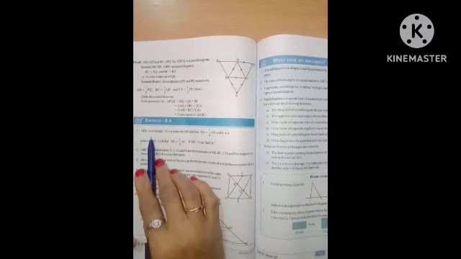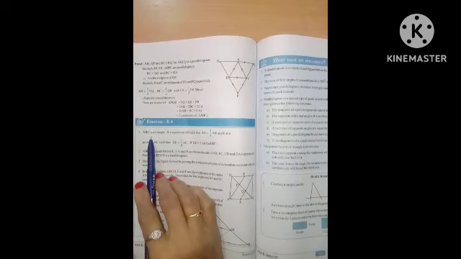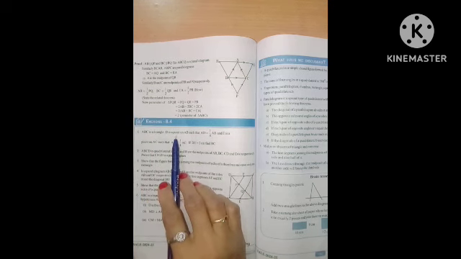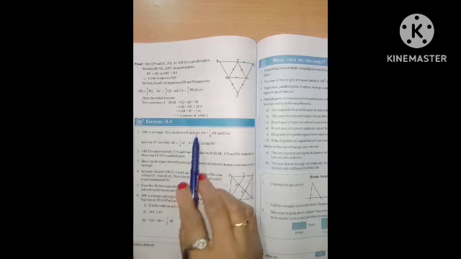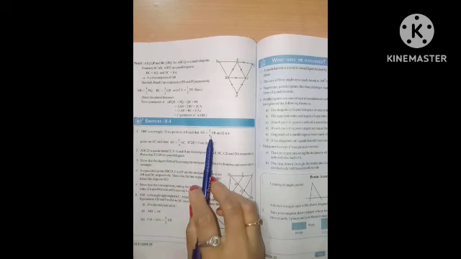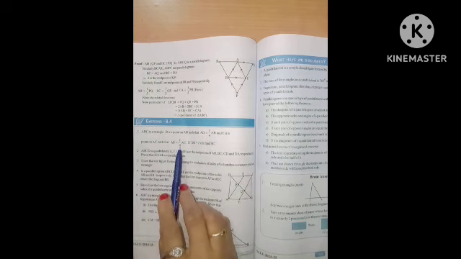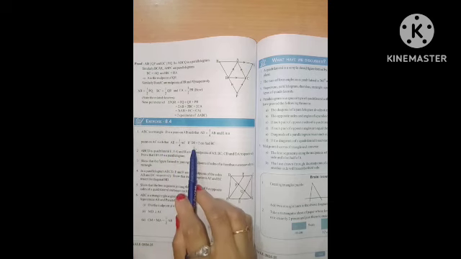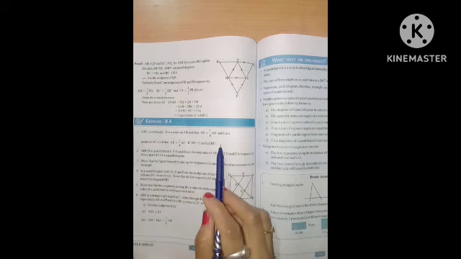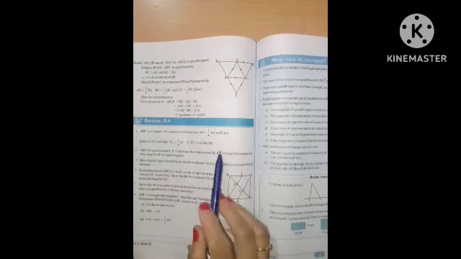First problem. Look at the textbook. ABC is a triangle. D is a point on AB such that AD equals 1/4 AB, and E is a point on AC such that AE equals 1/4 AC. If DE equals 2 centimeters, find BC. Okay, this is the question.